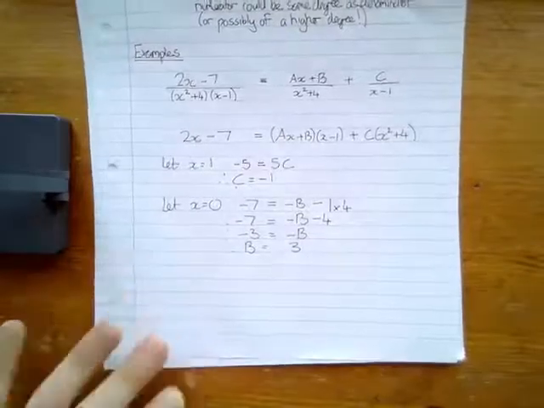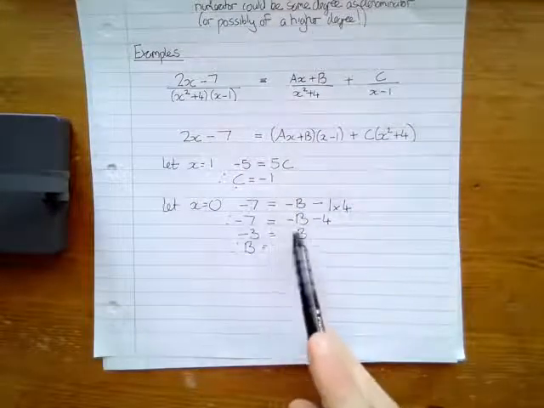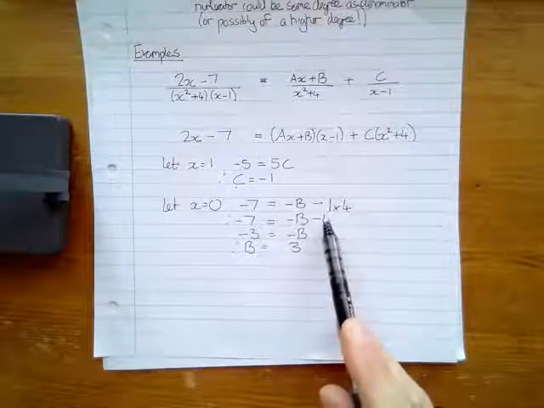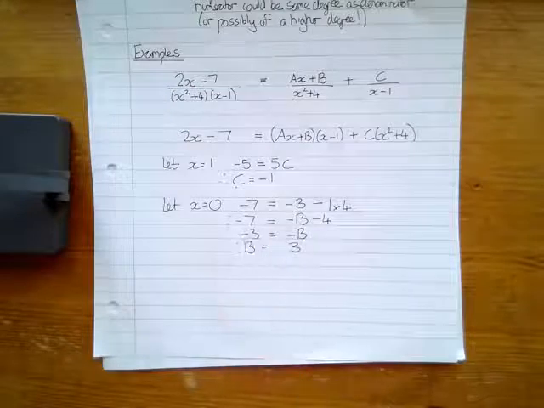I think I did that right. Did it a bit quick, but just check. Minus 7 equals minus b minus 1 times 4, minus 4. Add the 4 is minus. Yeah, I think that's right.